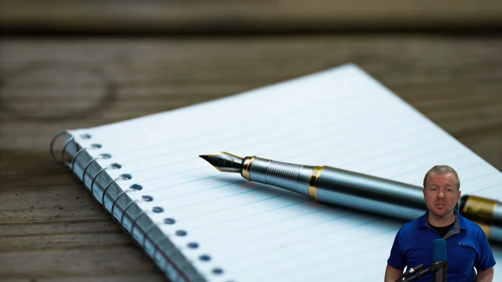Clear, plain language is crucial in policy writing. The goal is to ensure that anyone who reads the policy, regardless of their technical expertise, can understand and follow it if they need to or if it's applicable to them. Avoid jargon and complex sentences.